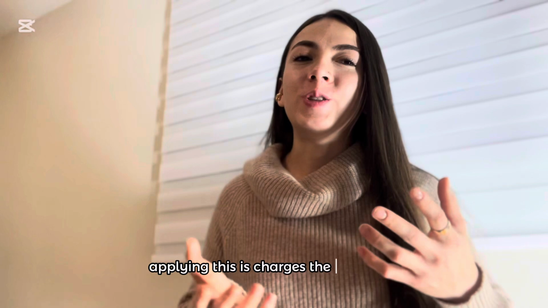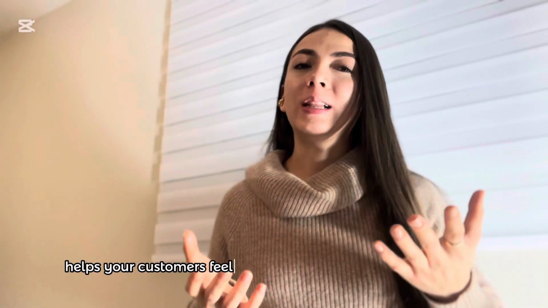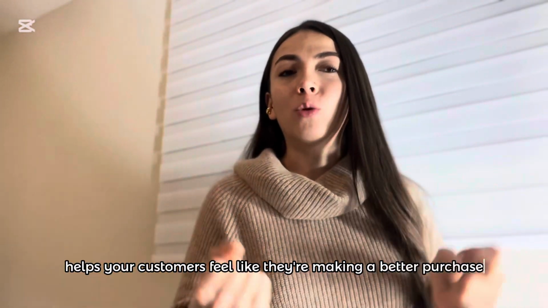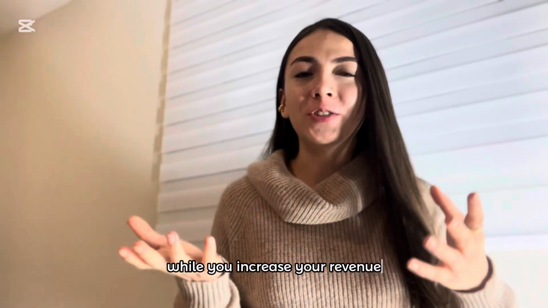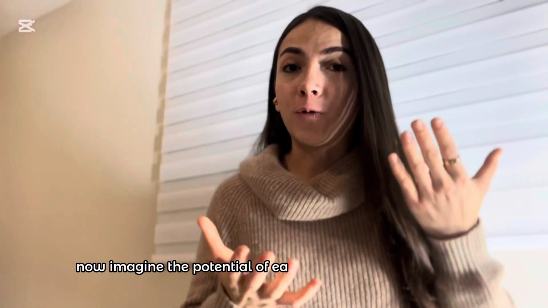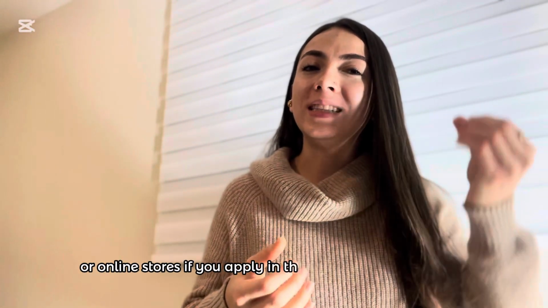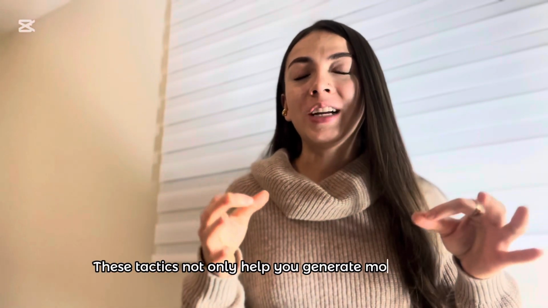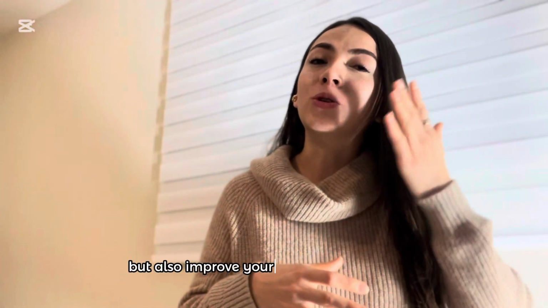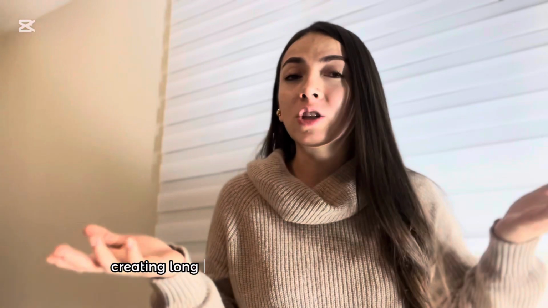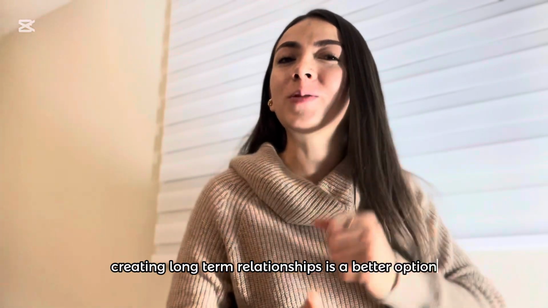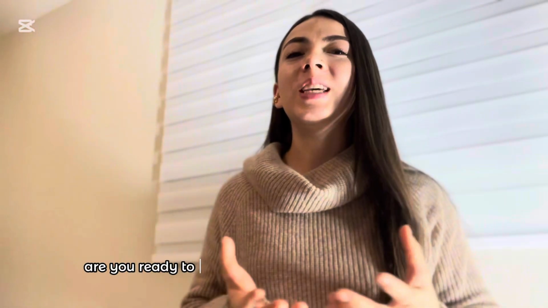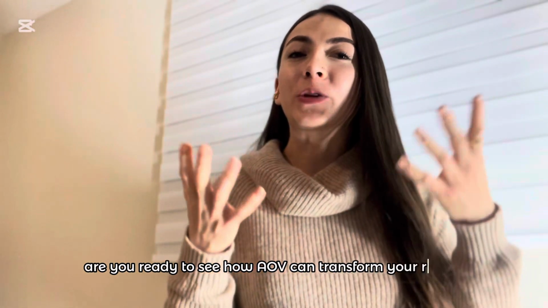Applying these strategies the right way helps your customers feel like they're making a better purchase while you increase your revenue. Everybody wins! Now imagine the potential of each purchase in your physical or online stores. If you apply these strategies intelligently, these tactics not only help you generate more revenue, but also improve your customers' experience. Creating long-term relationships is a better option. Are you ready to see how AOV can transform your results?